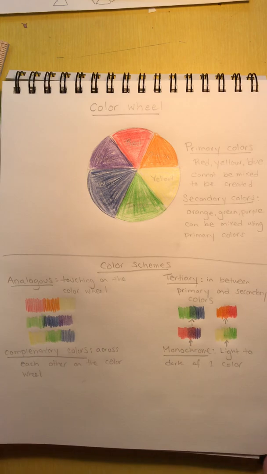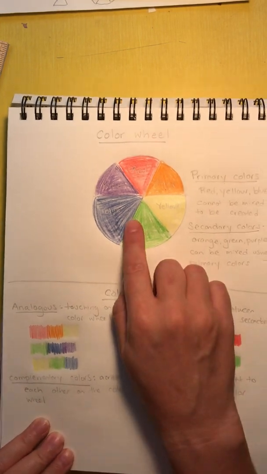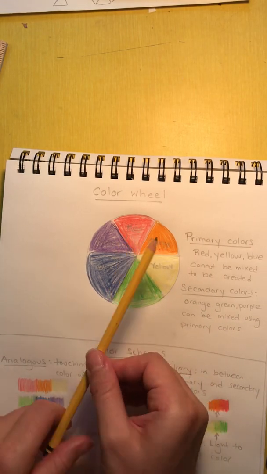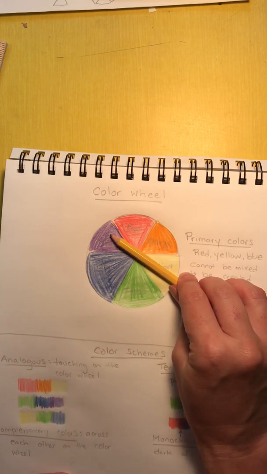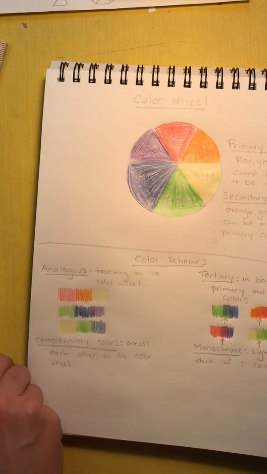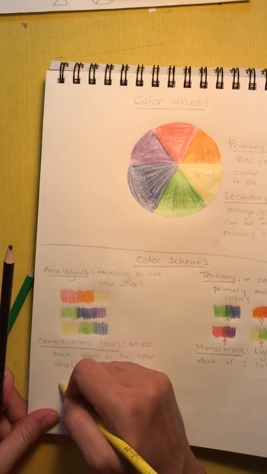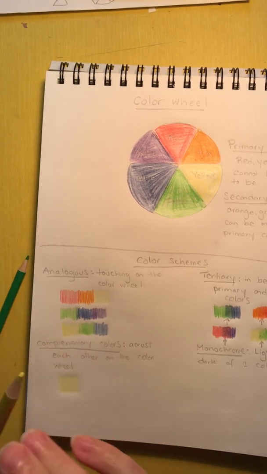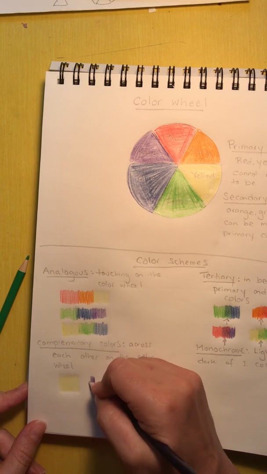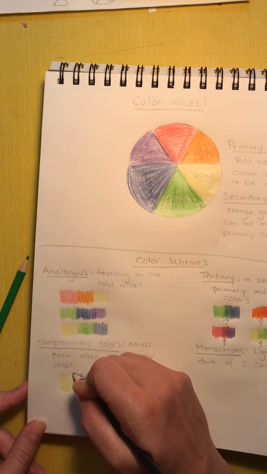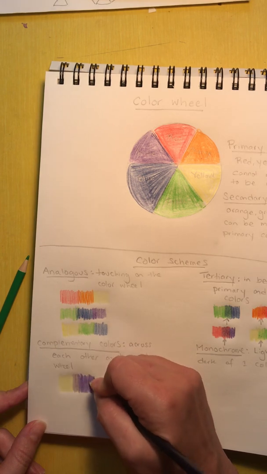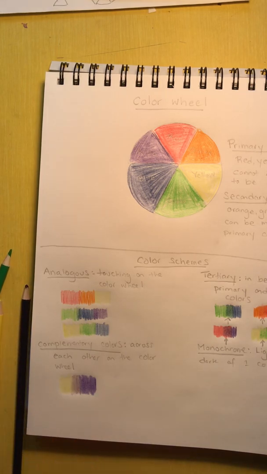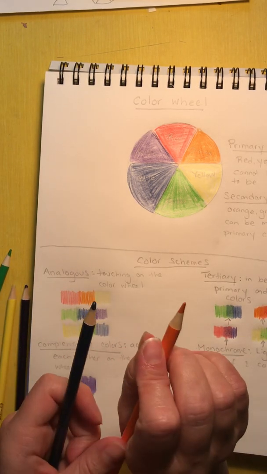Okay, complementary colors are opposite each other on the color wheel. So if you look across the color wheel, these are complementary: red and green, orange and blue, and yellow and purple. So these combinations, they turn into like a brown or a muddy color. So I don't love to mix them, but just to show you what happens, when you mix complementary colors, they kind of turn brown or a neutral color. So they're really good for like skin tones because everyone's some sort of shade of brown, I think.